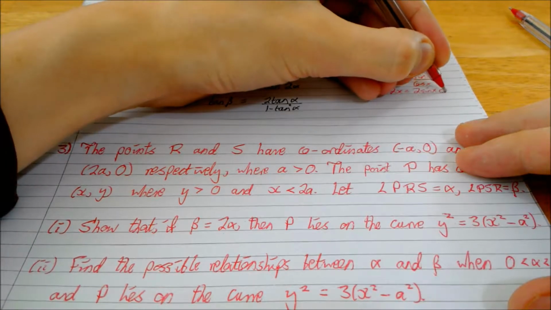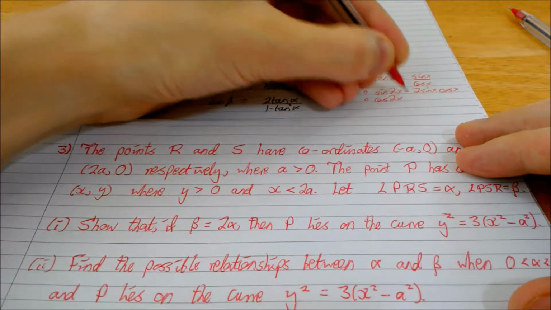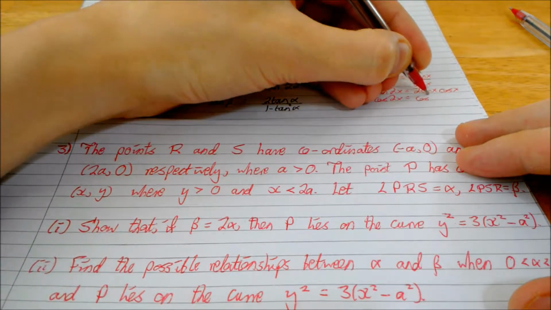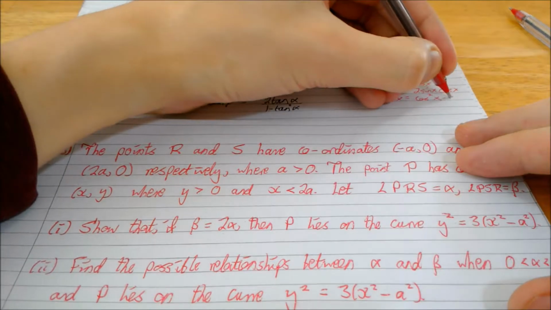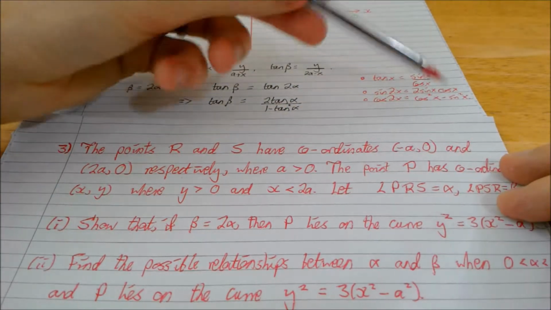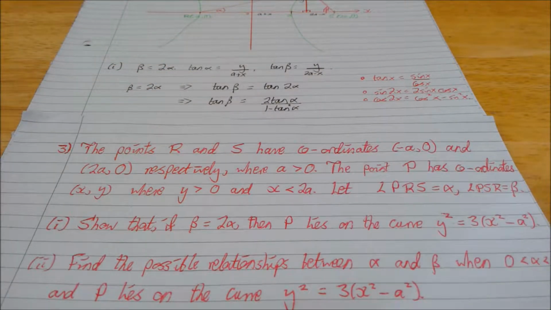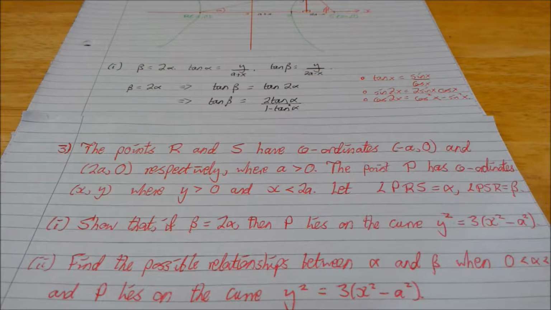So sine 2x is 2 sine x cos x, and cos 2x can be expressed a number of different ways, but I think the useful one for proving this result is actually that cos 2x is cos squared x minus sine squared x. Okay, so try and use these three simple expressions to prove that tan 2 alpha is 2 tan alpha over 1 minus tan squared alpha. But I'll leave that for you to do.